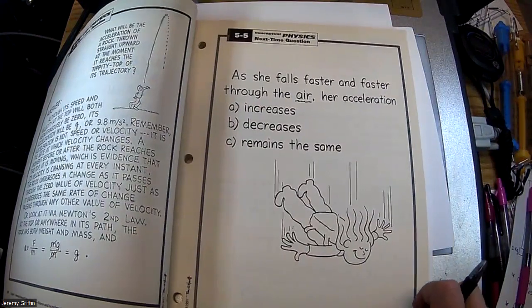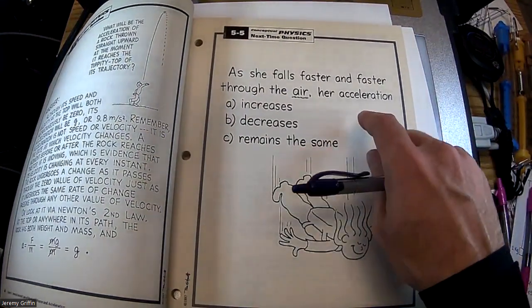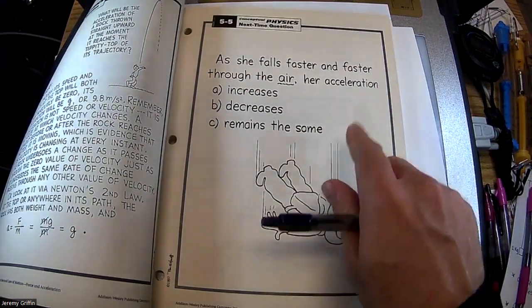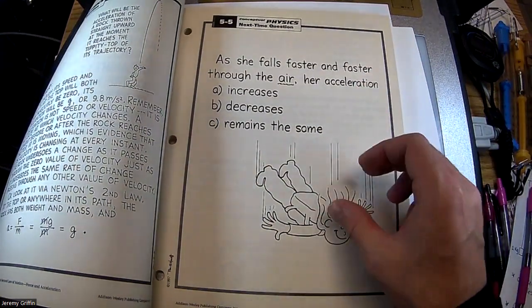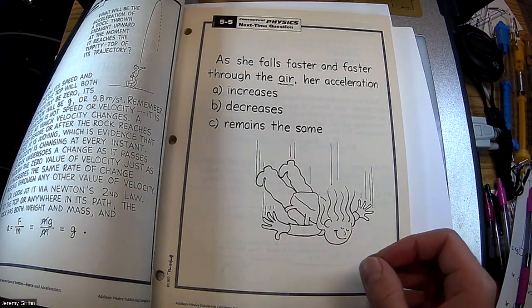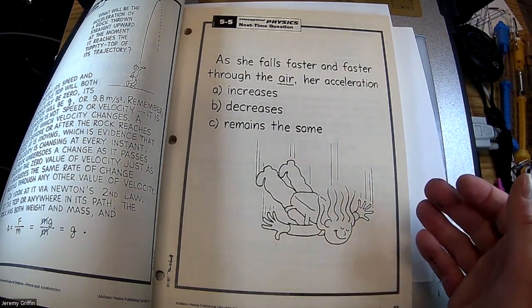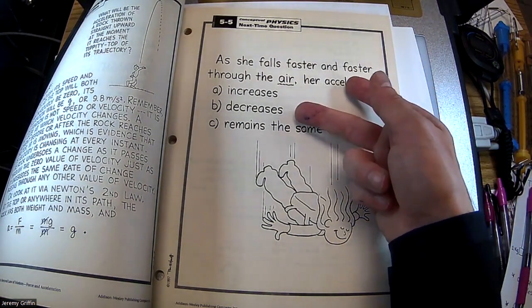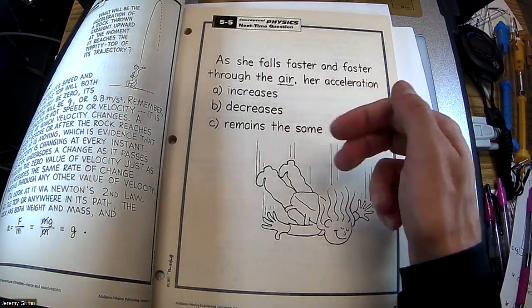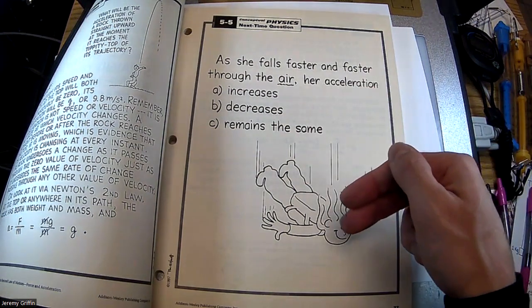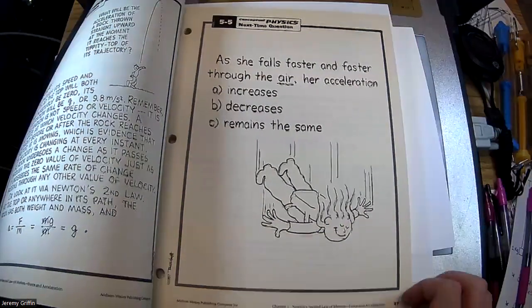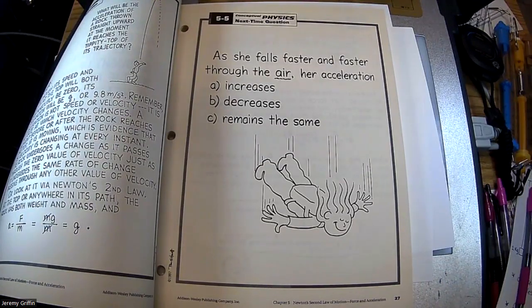All right. Ooh, sounds related to this one. As she falls faster and faster through the air, her acceleration. Okay. So her weight stays the same, but that drag force is picking up. Right. And eventually she might reach terminal velocity, right? And guys, at terminal velocity, what is her acceleration equal to? 0. Right. So her acceleration must be decreasing. Okay. So she was accelerating at 10 meters per second squared. That eventually works its way towards 0, so that she can go down at constant velocity, which is terminal velocity. All right. There's our pause point today.